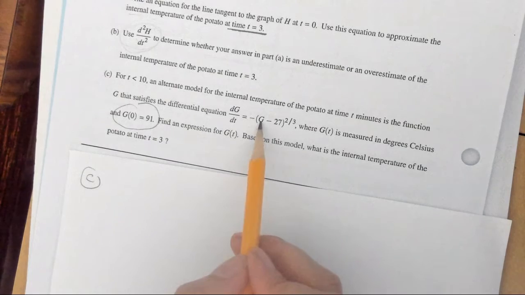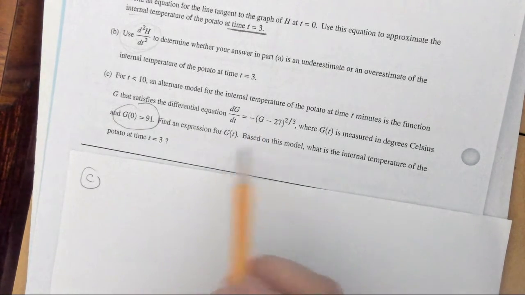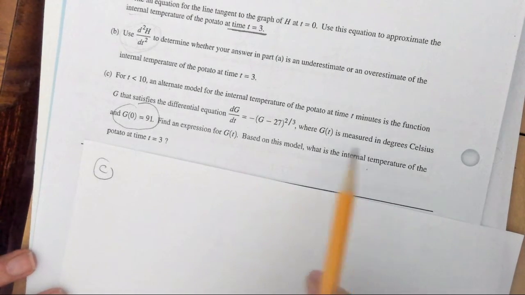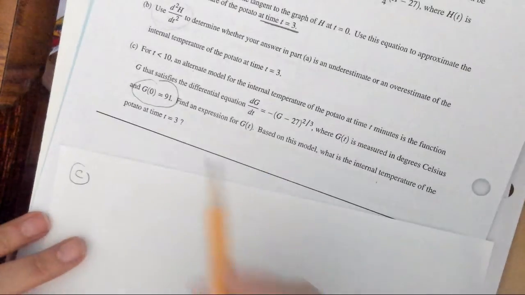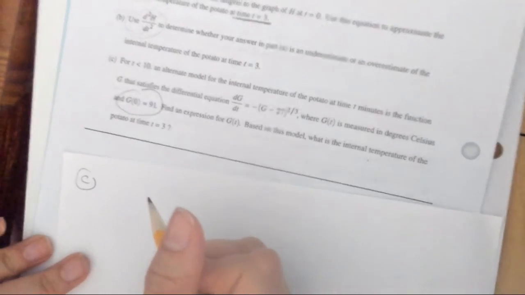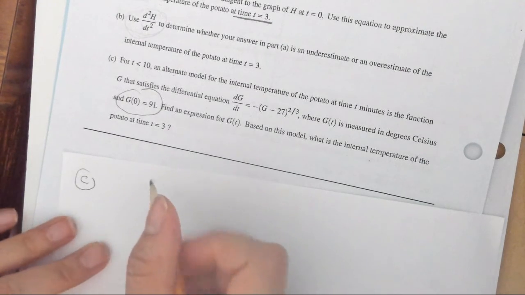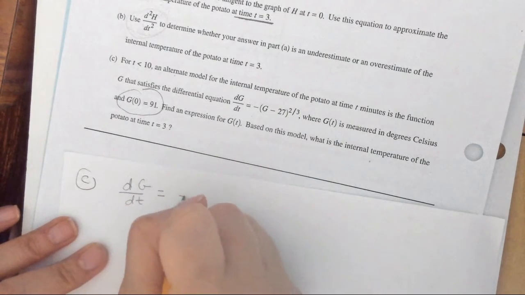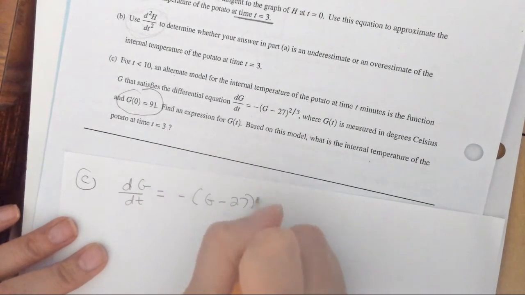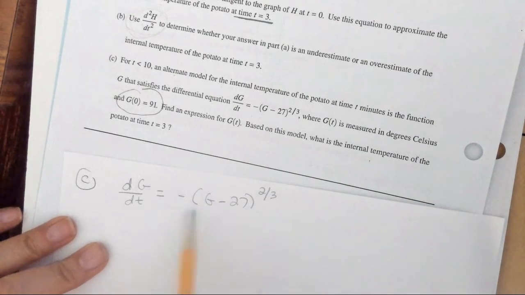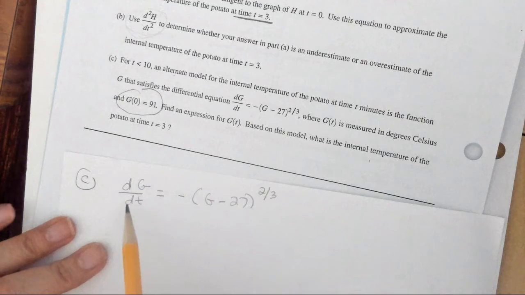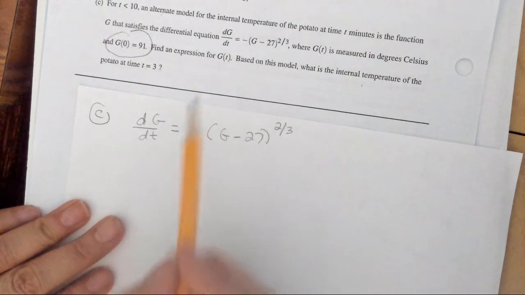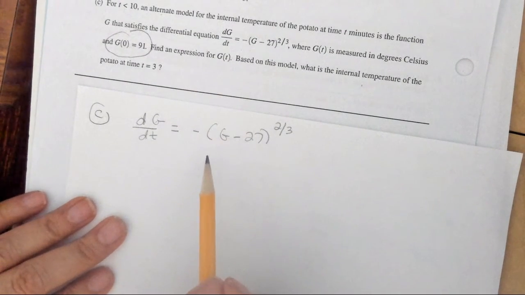Again, this model is a derivative, so it's a rate. And we want to know what the temperature is. Temperature is a quantity. I know whenever I am looking for a quantity, I need to integrate. Integrate. That gives me my quantity. So let's rewrite this: dg over dt equals negative (g minus 27) to the 2/3. If I'm going to integrate this, I have a dg over dt. I need to separate to integrate, and treat this as a differential. It's a differential equation. So let's separate.